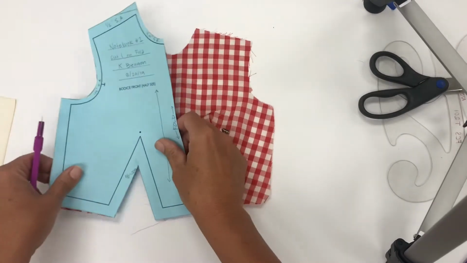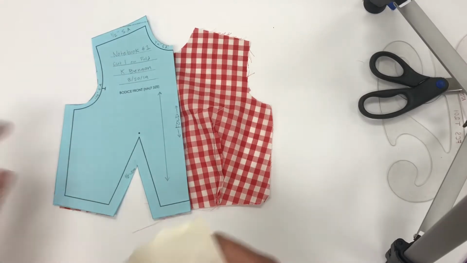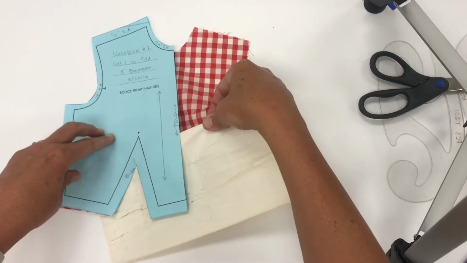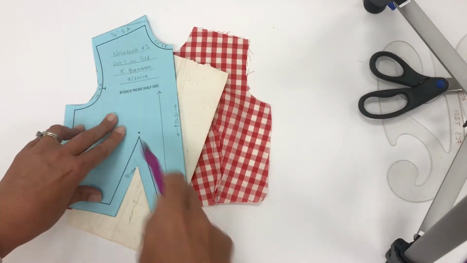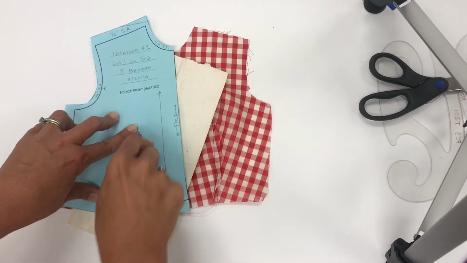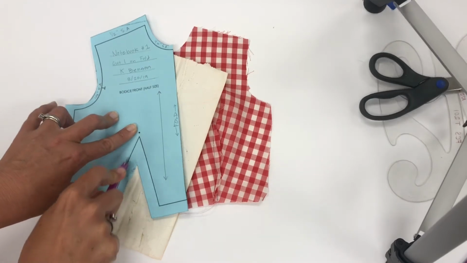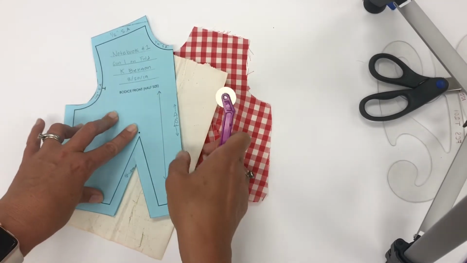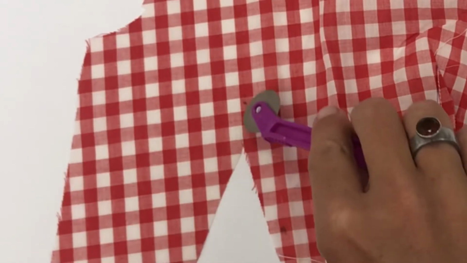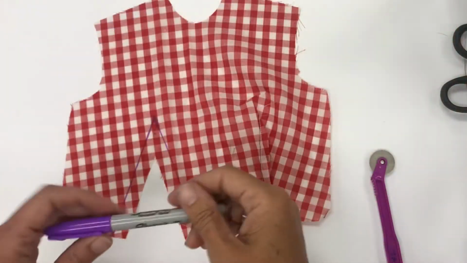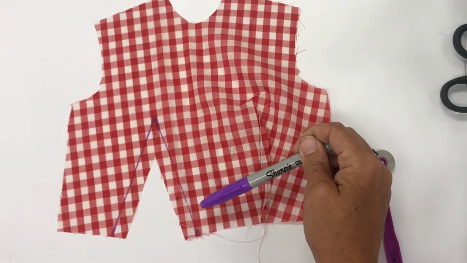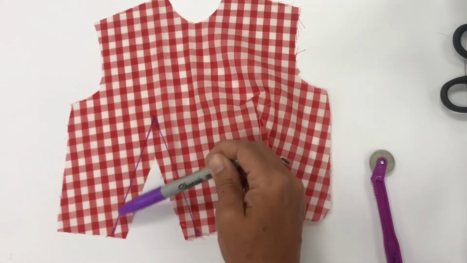So I'll line up my pattern, and then I put my chalk paper underneath it. And then with a tracing wheel, I can apply pressure, and it should add the chalk lines, and I would sew directly on those chalked lines. Okay, it's kind of hard to see in the camera, but I can see my yellow lines. I went ahead and used a Sharpie to trace over the yellow chalk so the camera could see it. The camera couldn't pick up that yellow chalk, but you can see it now.